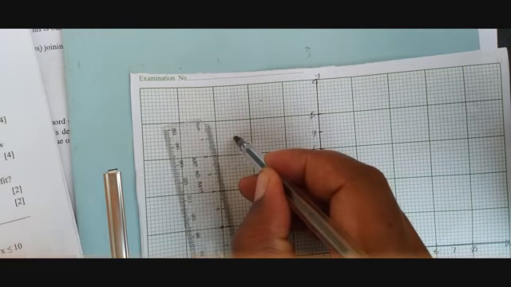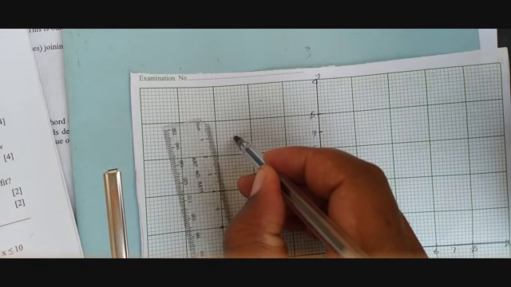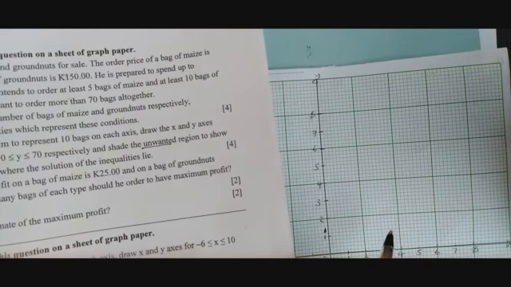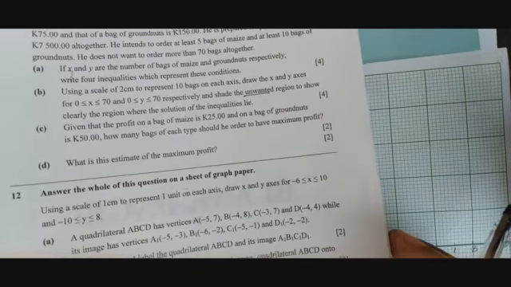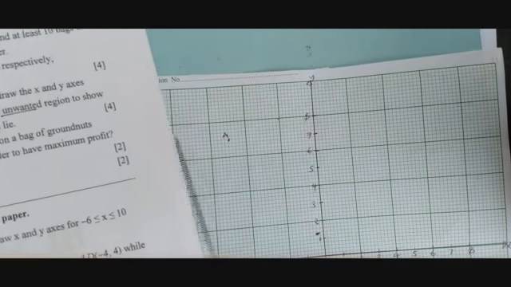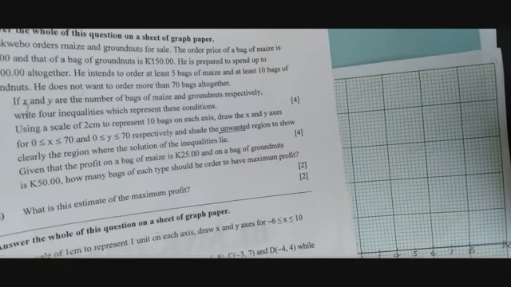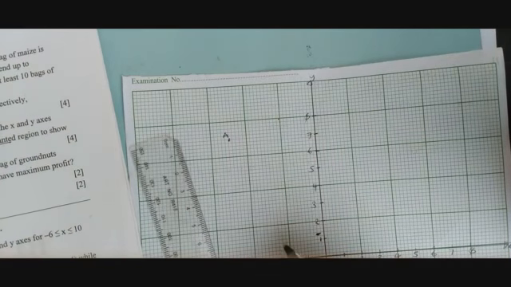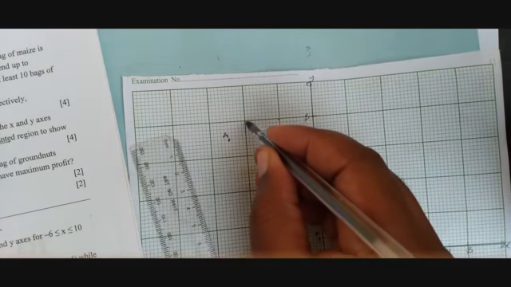This point is A. So I'll say A here. The next one is -4, 8.